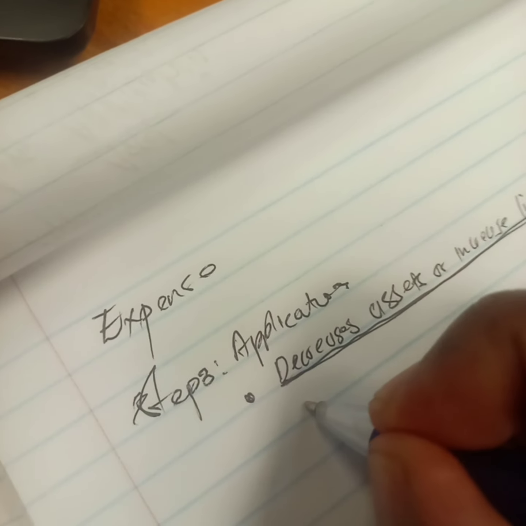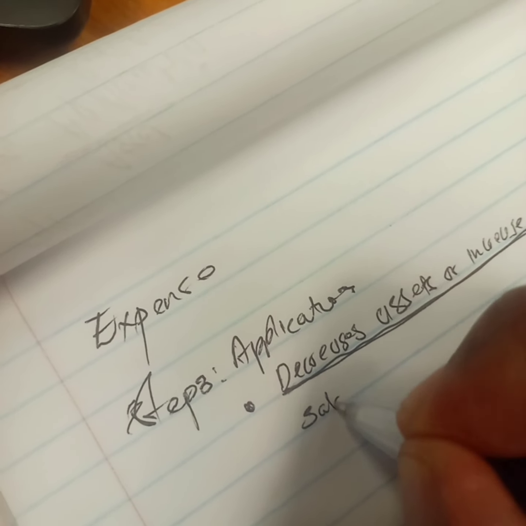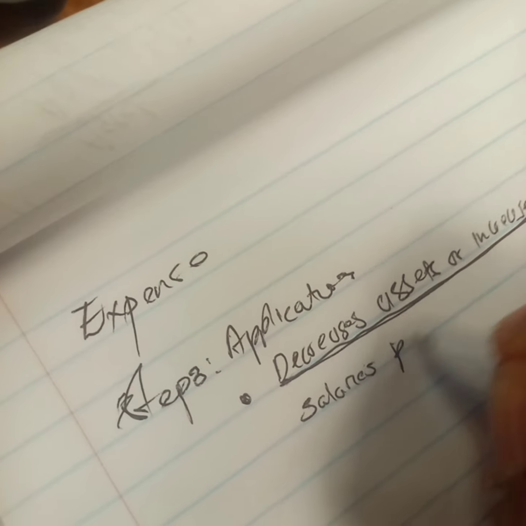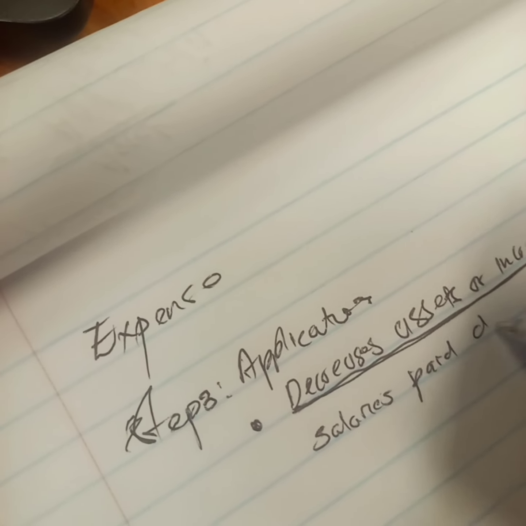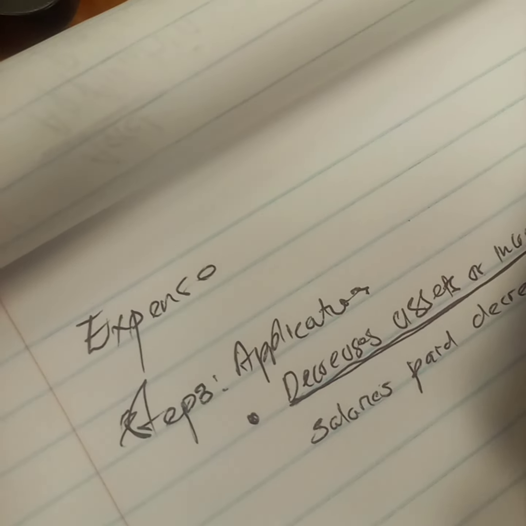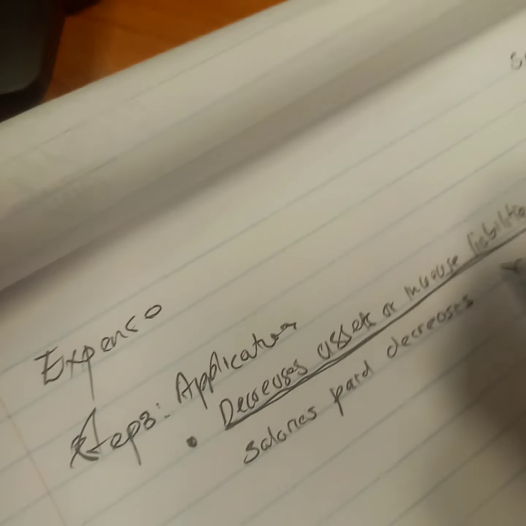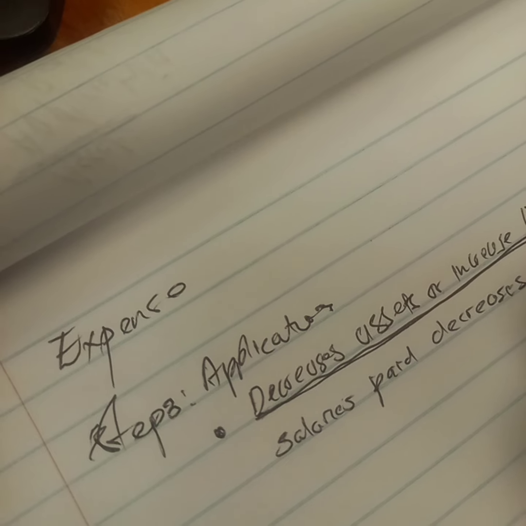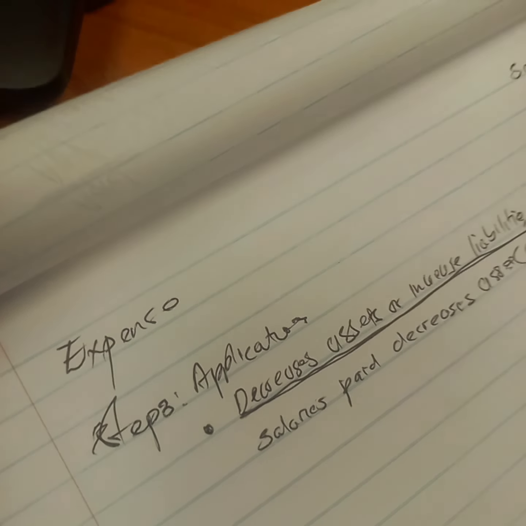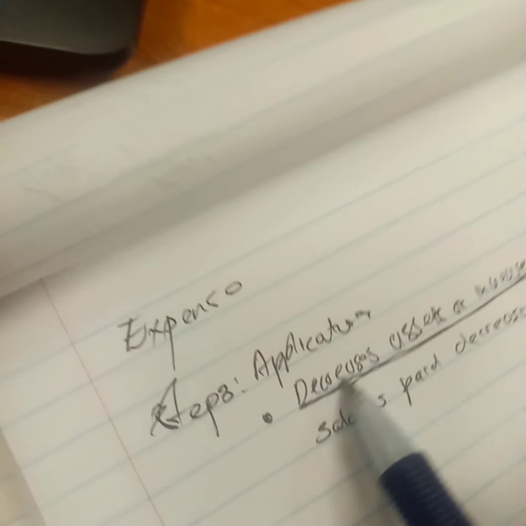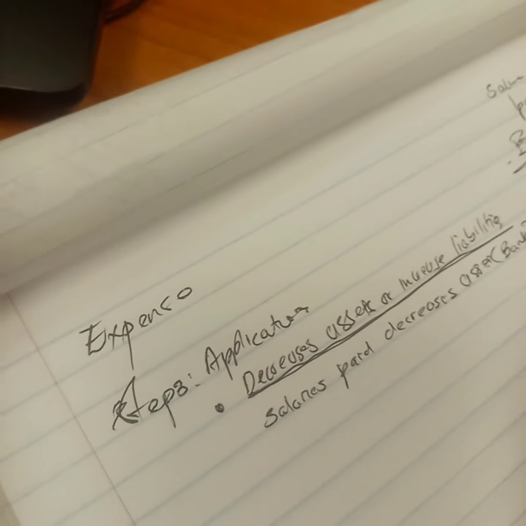So we're gonna say salaries paid decreases assets. How does it decrease the asset? Through the bank. So that's how you apply. So it must fit on this definition of decreases assets or increases liability.